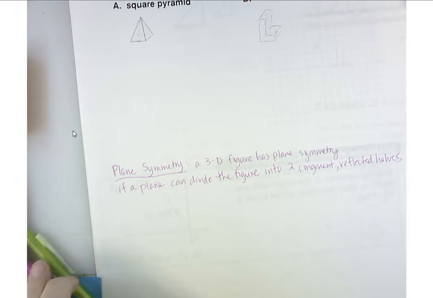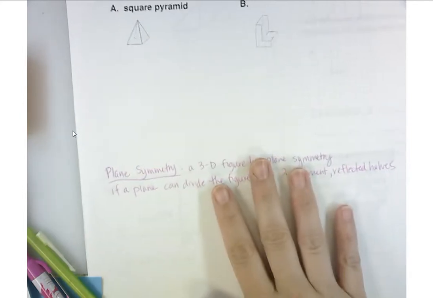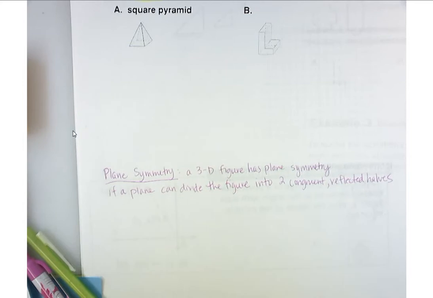So remember, a plane is just like a rectangle. I like to think of it as a piece of paper. So if you can cut the shape with a piece of paper and it would cut it directly in half, where one half reflected the other, it would have plane symmetry.